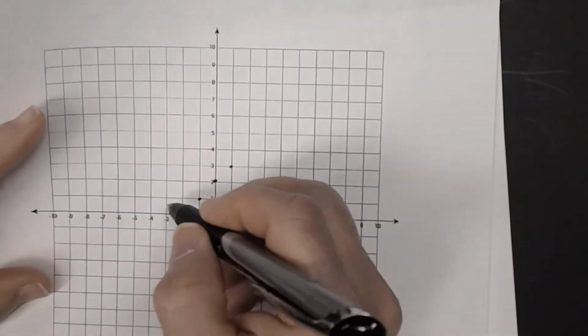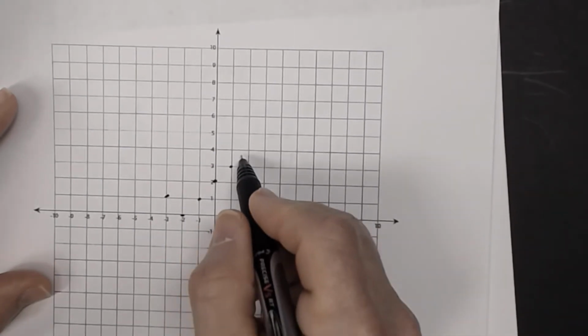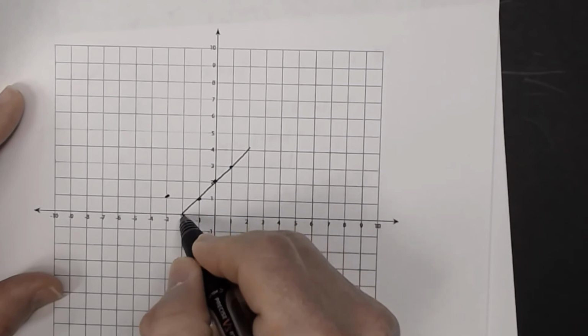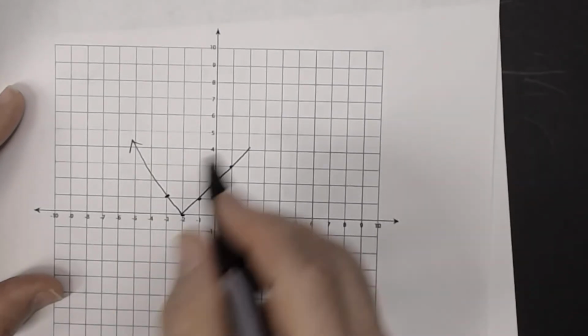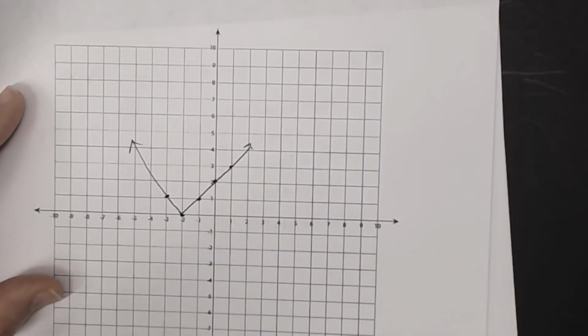Now, notice what happens. It looks something like this, right? I'm drawing freehand like this, and then all of a sudden it went this way. So there's your graph. You're done. You saw what your graph looks like. So this is your vertex. Your vertex is at this point right here.